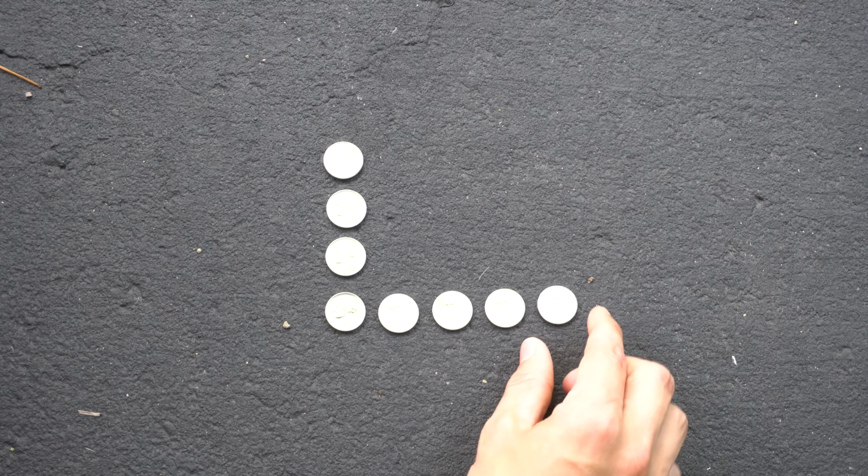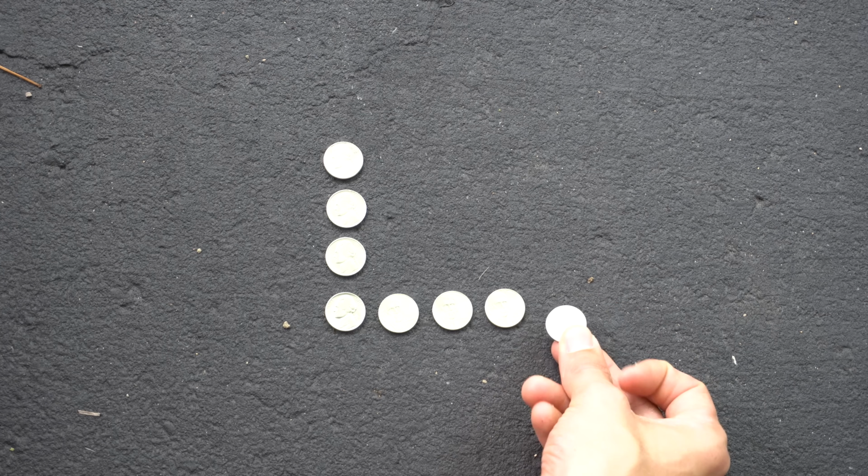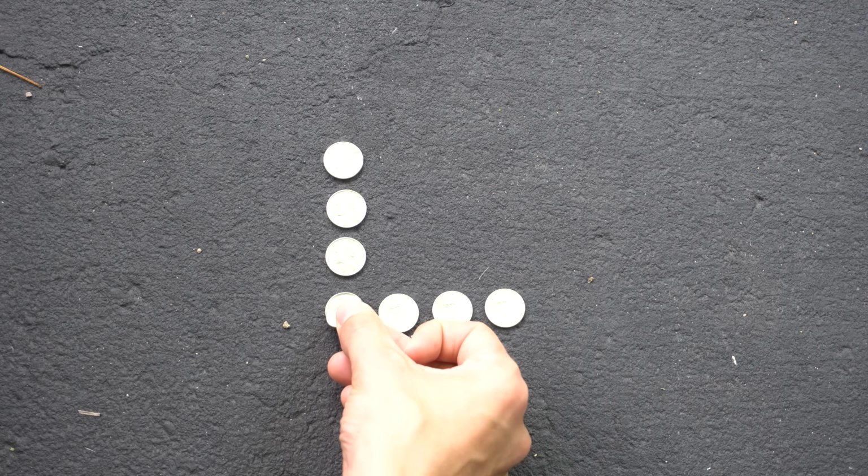Ready or not, here comes the answer. So the answer to this puzzle is to take the nickel at the end, right here, and put it right over here.